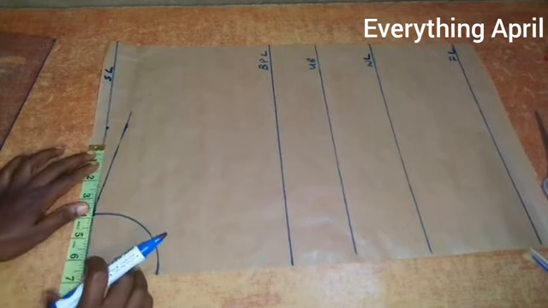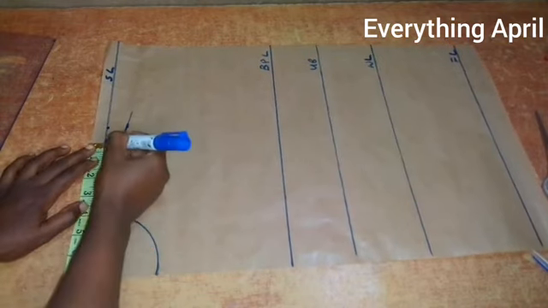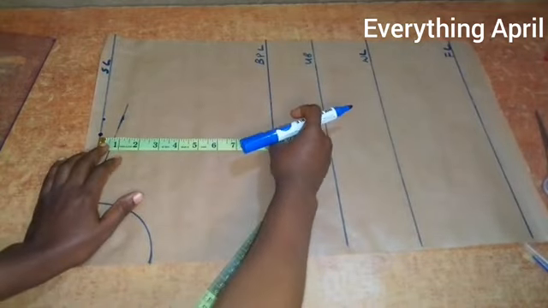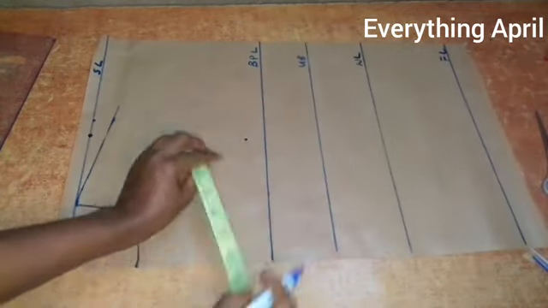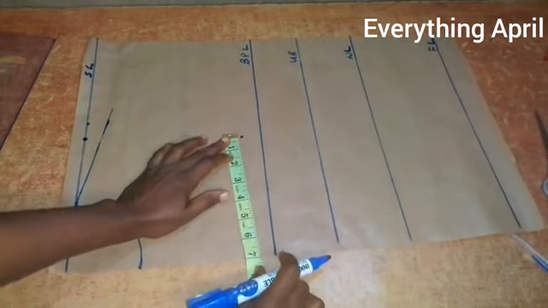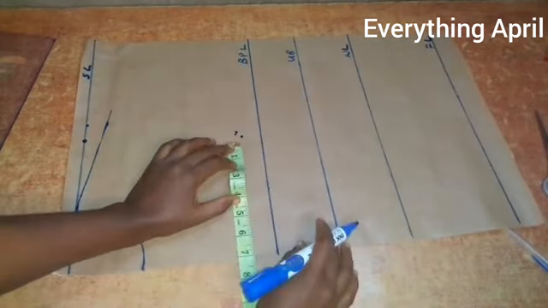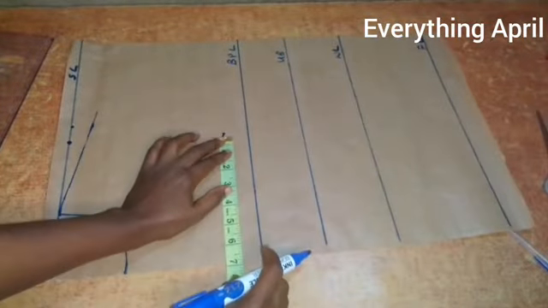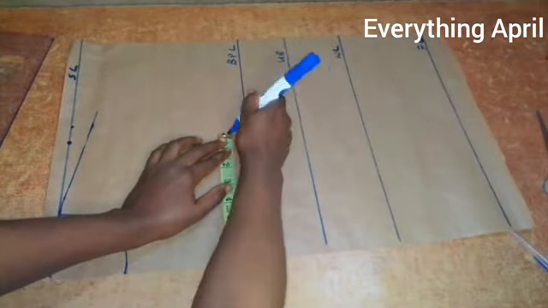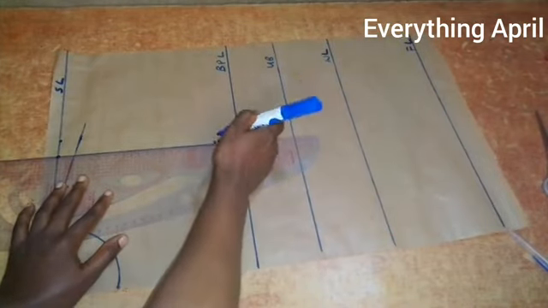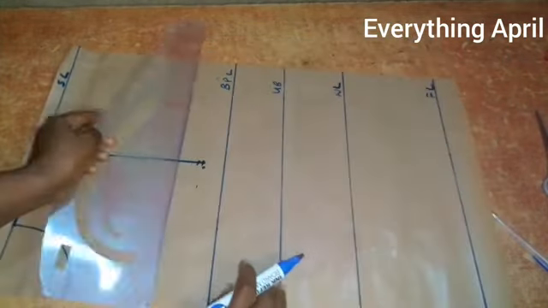And also on the shoulder line, I'm going to impute half of my shoulder measurement, which is 7 inches, and from that point I'm going to come down by 8 inches, which is half of my round armhole, and this will be my chest line. I'll also remeasure half of my shoulder measurement on this 8 inches point, and then connect this measurement up to the shoulder slope as shown.